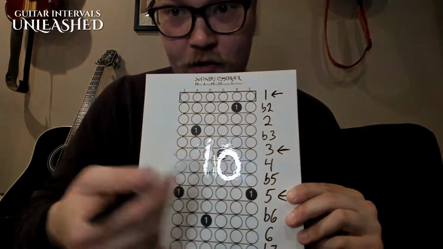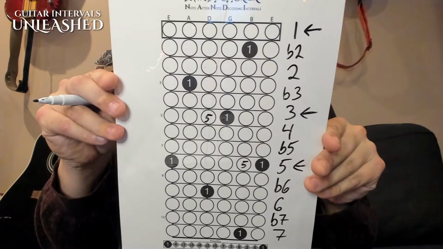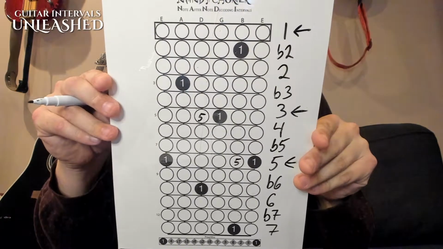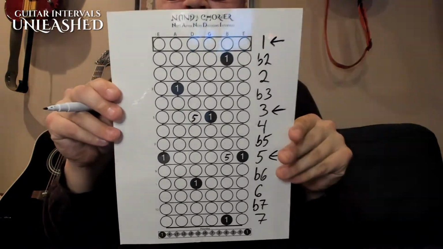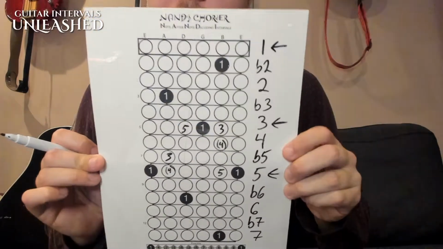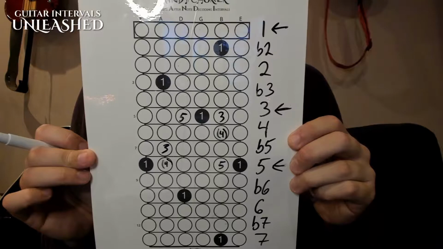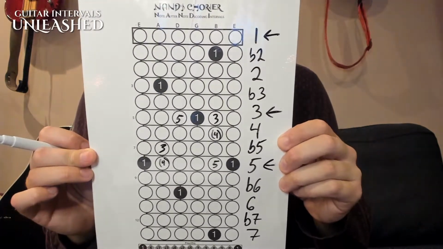So I'm going to plot our 5ths like we did before, just one string below the root. So there that is. You're going to have a 5 on the D string and a 5 on the B string. And then we're going to plot our 4th and then go a half step down to find our 3rds. All right, and that's going to look like this. So on your low E, your root that was already plotted. Then on the A string, the third.